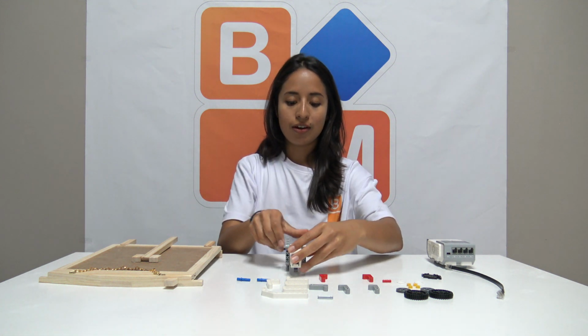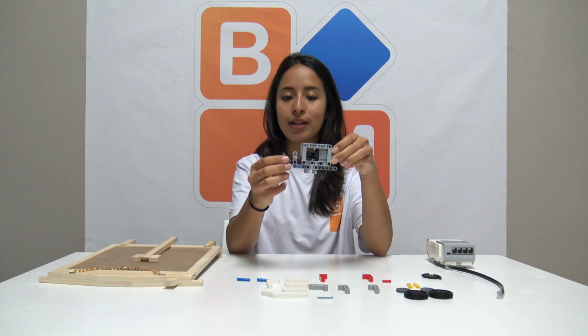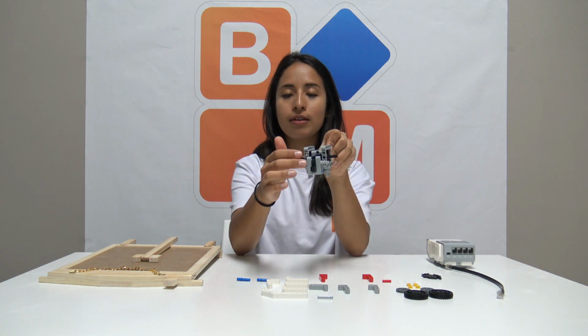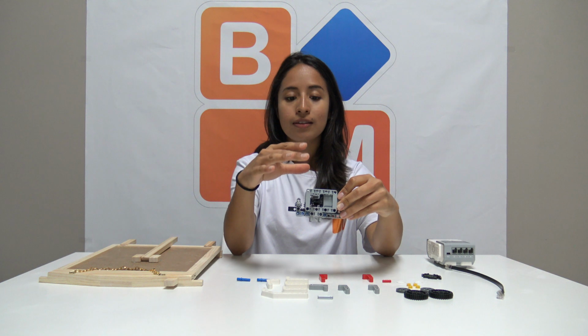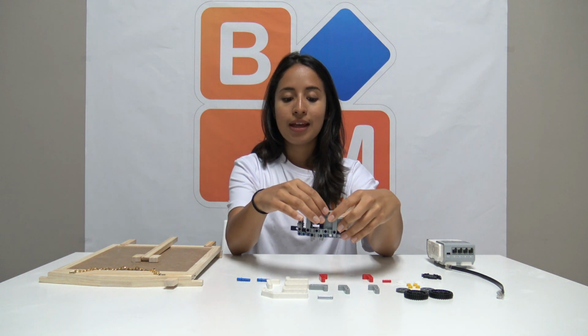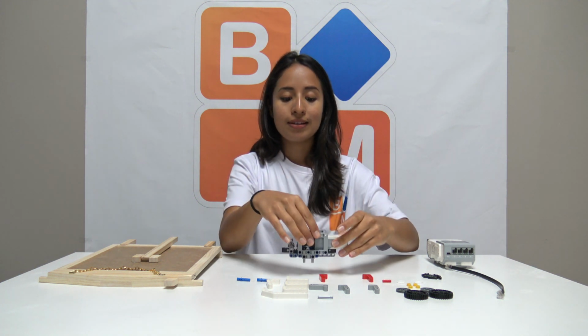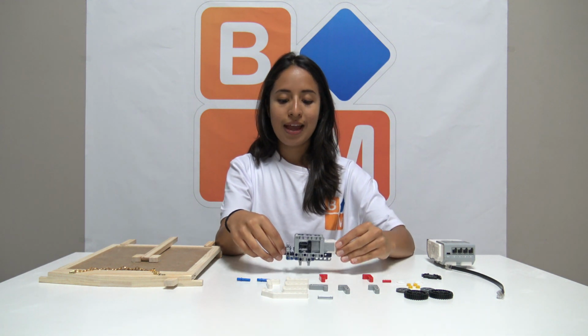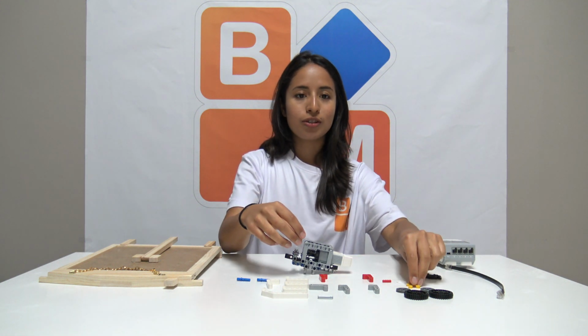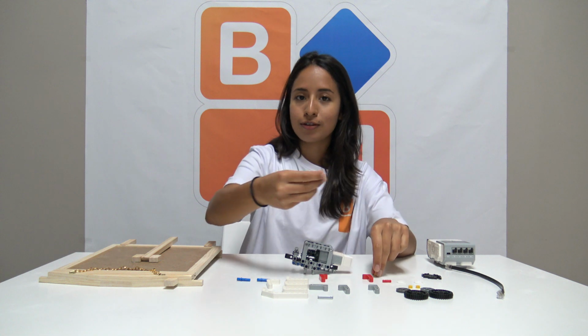So now we can get started. We have the rack in place. We have all our bevel gears built. So that completes the first part of the build. And now we're going to go on and build the rest of the lizard's body. And then we're going to program. So we're going to first give our lizard some eyes.